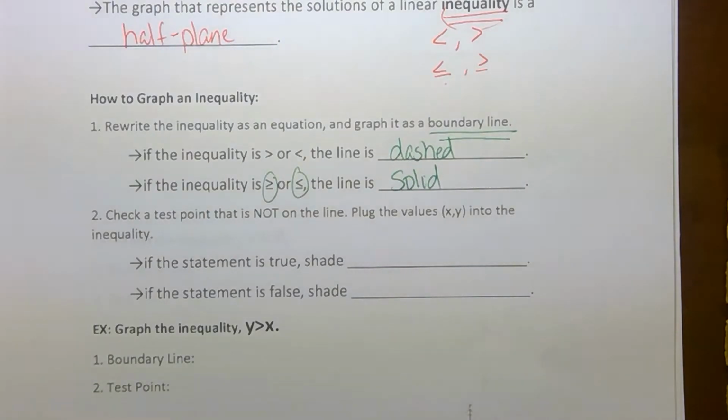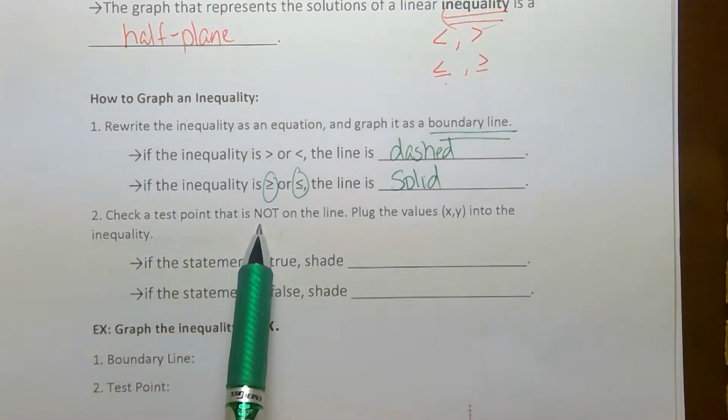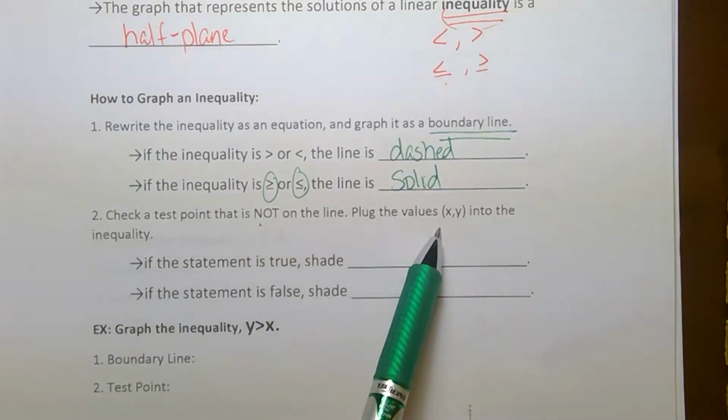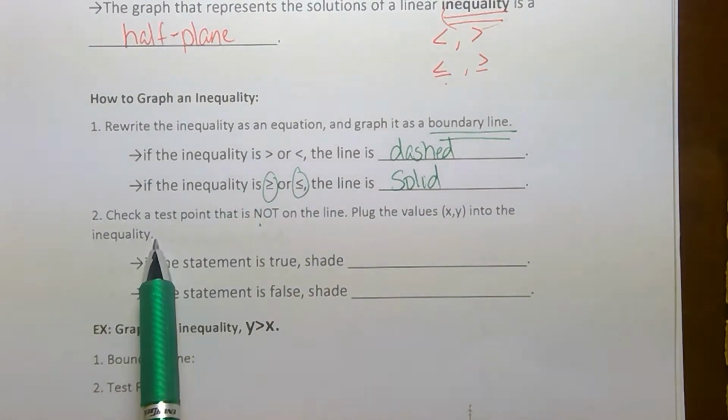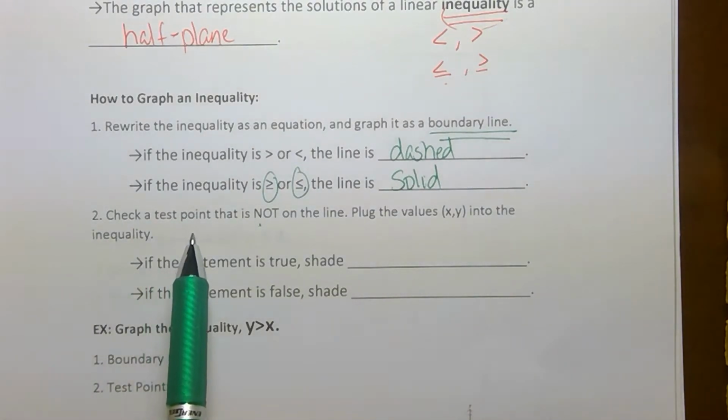The second thing is that you're going to check a test point, and the only qualification for your test point is that your test point is not on that line you just graphed or on that parabola that you just graphed. It has to be anywhere else on the coordinate plane, just not on that boundary you graphed. You're going to take those values for that test point you picked, x and y, and you're going to plug it into the inequality that you were given. Now, the origin is a nice, easy test point unless the origin is on your graph. If it's on the line or the parabola or the cubic function that you graphed, you can't use the origin. So you can't use just 0, 0. You have to pick something else, anything else.